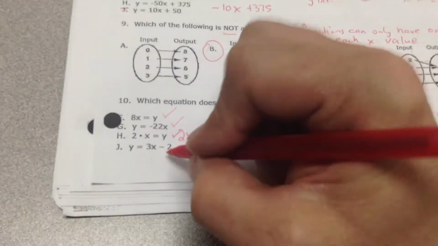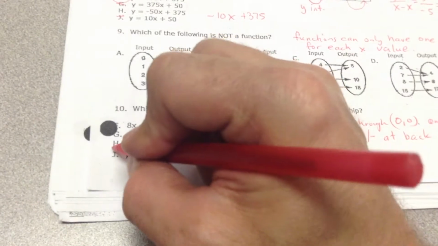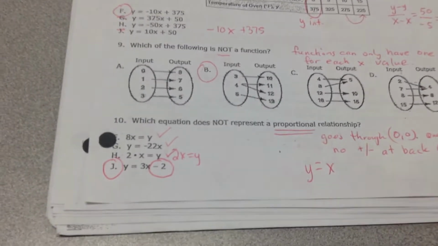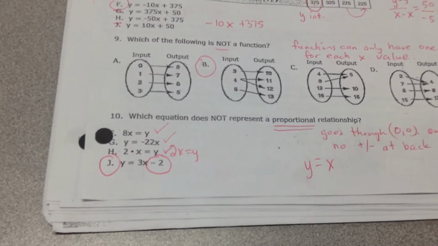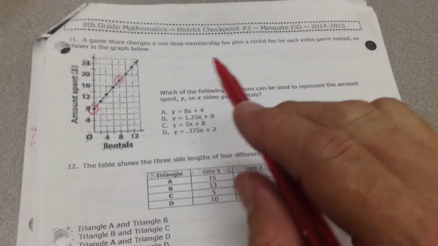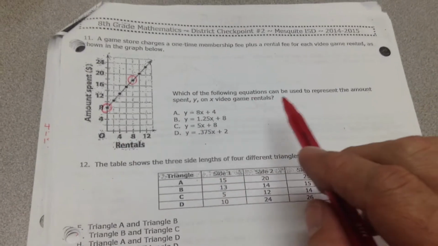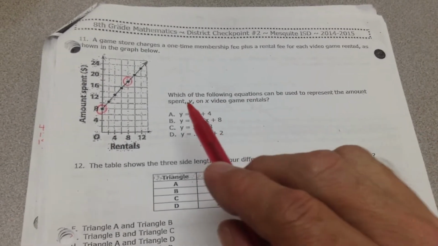So that tells us this one here that's got this minus 2 is the one that's not proportional, because that one's going to go through the point 0, negative 2 on the y-axis. Okay? Almost done. These last ones will go kind of quick. Number 11, Game Store charges one-time membership. All this good stuff, you can read through that. Which of the following equations can be used to represent the amount spent?